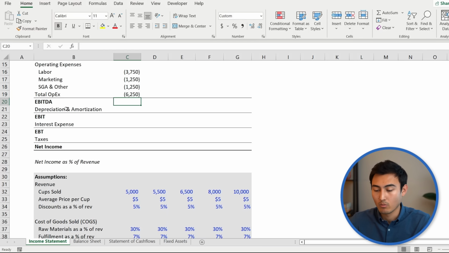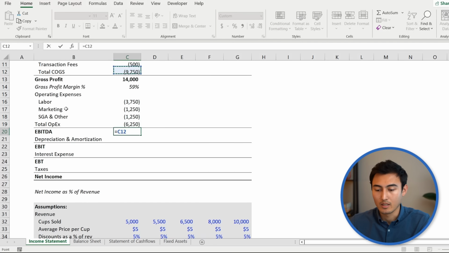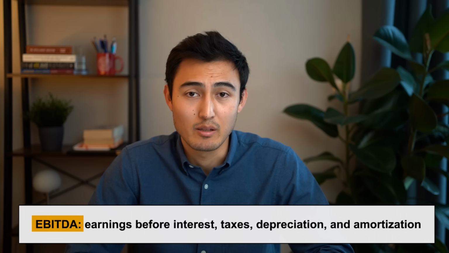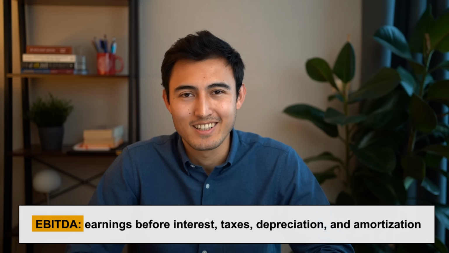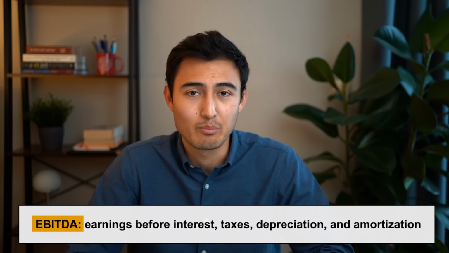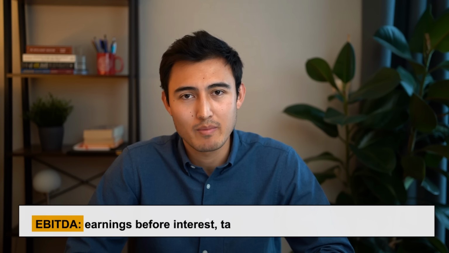And then for the EBITDA, we'll go equals. That's going to be the gross profit plus the total OPEX. And in case you don't know what EBITDA stands for, it's the earnings before the interest, the tax, the depreciation, and amortization. You're probably wondering what that means or why it's useful. And it's generally a measure of profitability. And the reason why you want something like this is to be able to compare with other companies better.